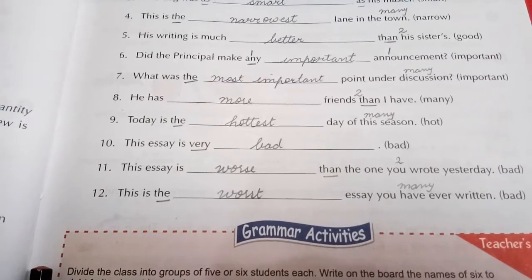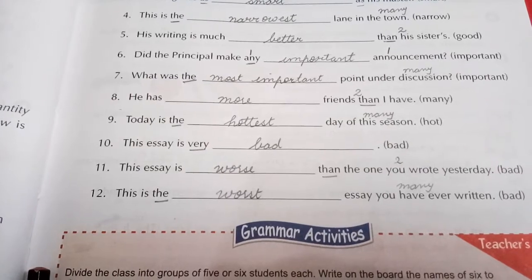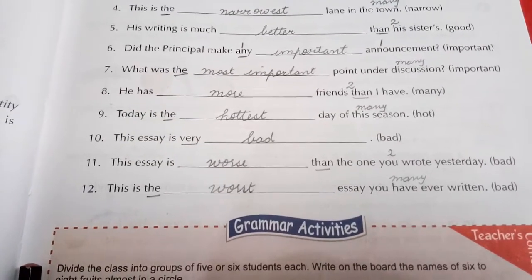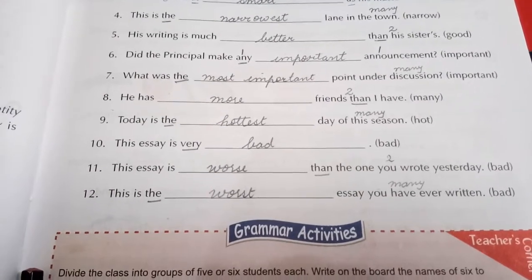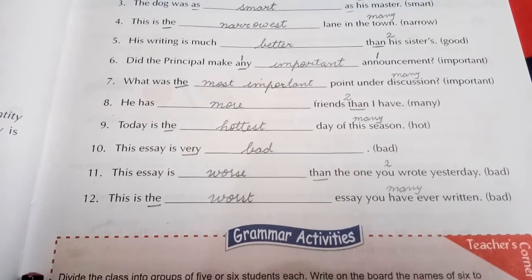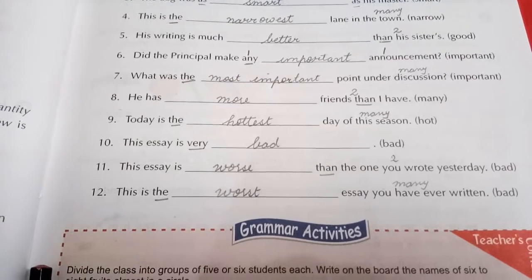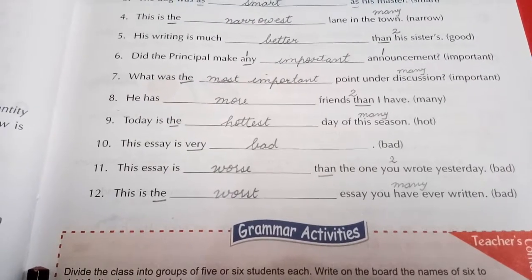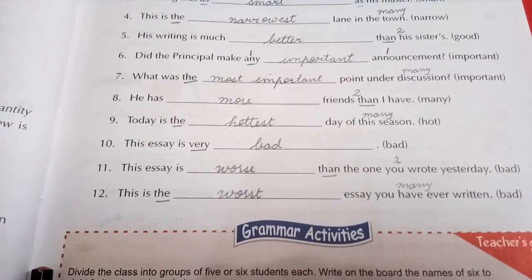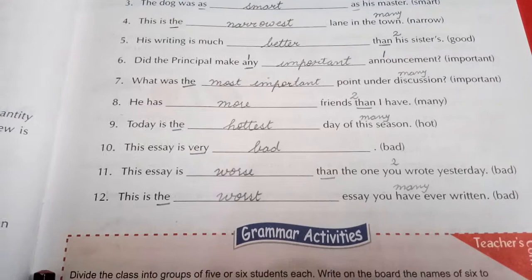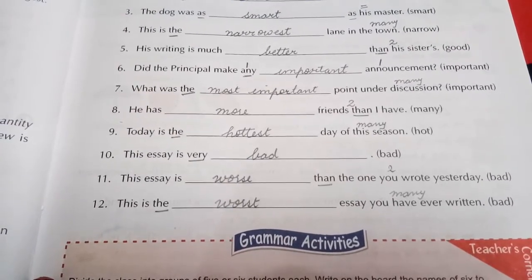This essay is very dash. So no comparison, only the positive degree will be there, that is bad only. This essay is dash than the one you wrote yesterday. Means two essays, one today, one yesterday. And than is also there indicating that we have to use the comparative degree of bad, that is worse. This is the dash essay you have ever written, means you might have written many essays. So and the is also there before the blank. This tells us that we have to write the superlative degree of bad, that is worst.